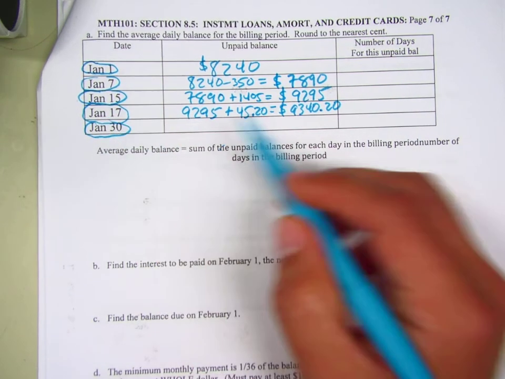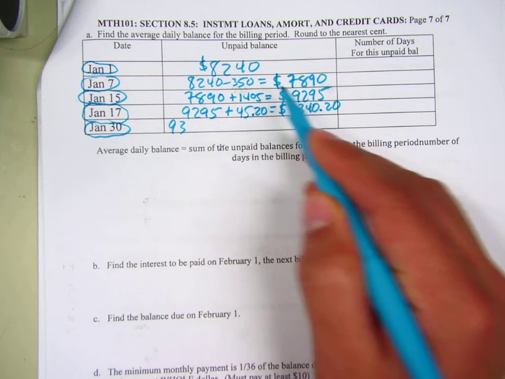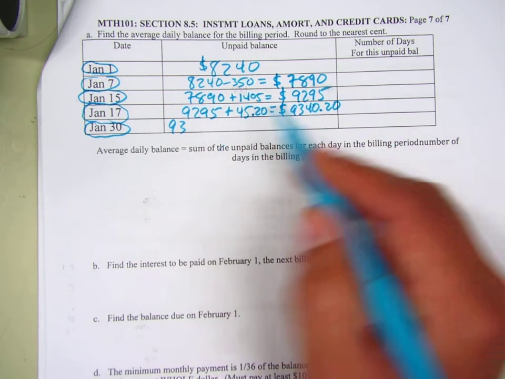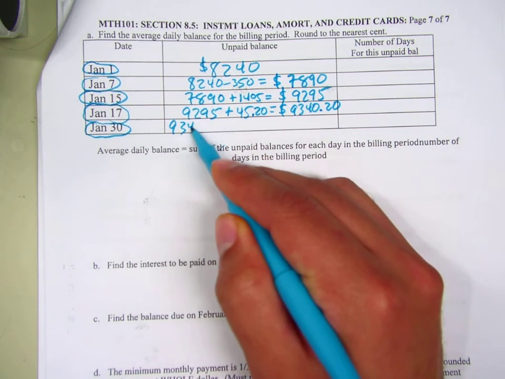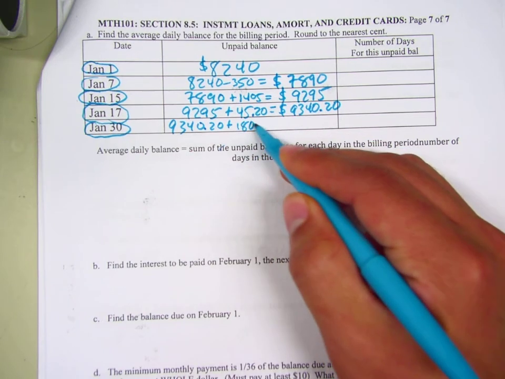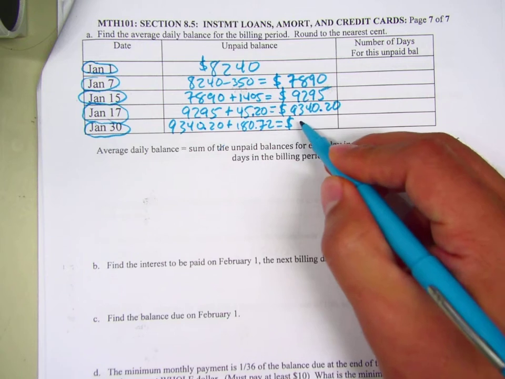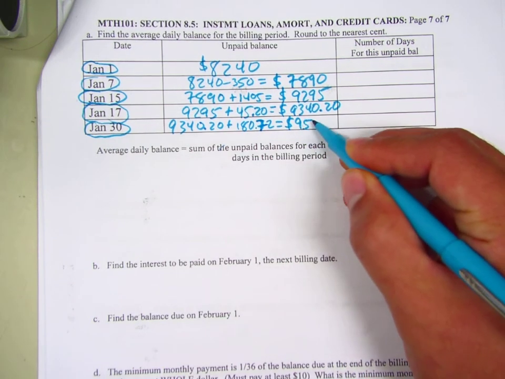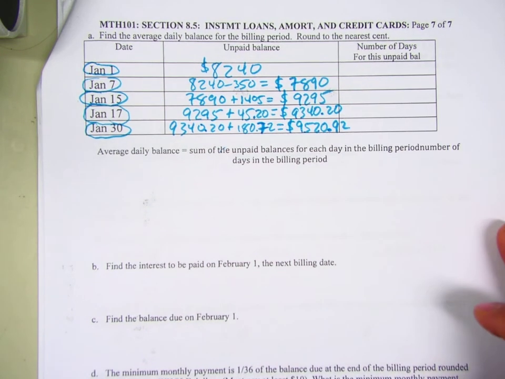On January 30th, another charge. Now, you don't have to write out the table this way. I mean, obviously, you can just have like 82.40, 78.90, as long as you know what we're doing. So this is 93.40.20 plus the 180 bucks with 72 cents. And so now what's the new balance? $95.20.92. Okay.